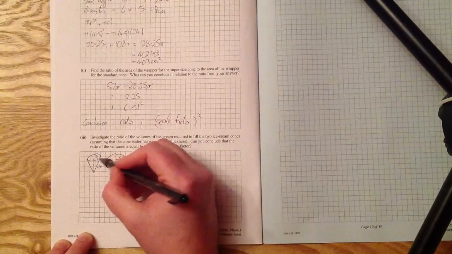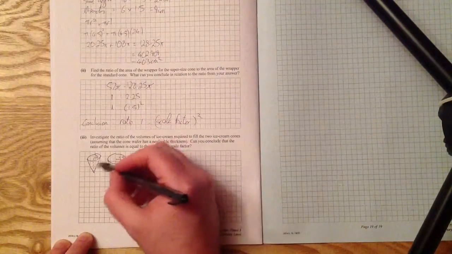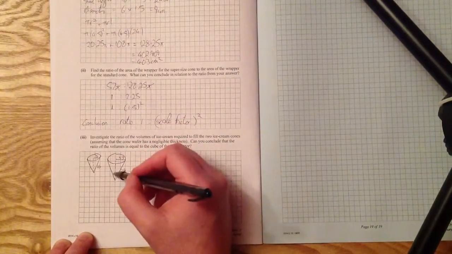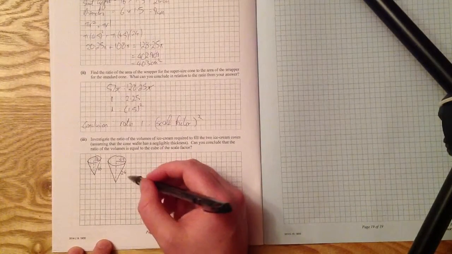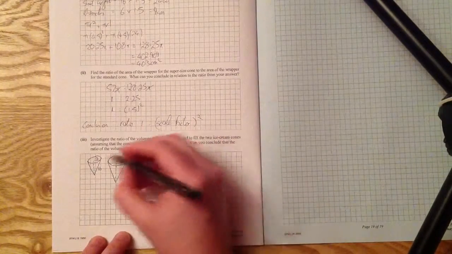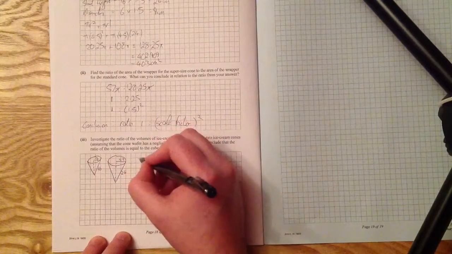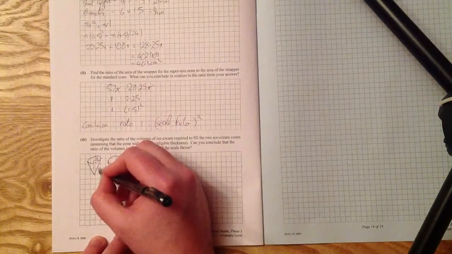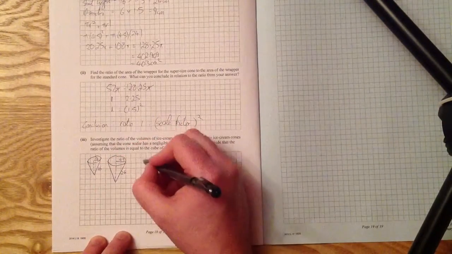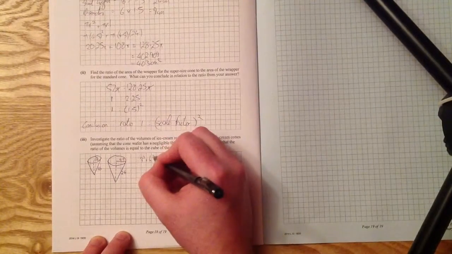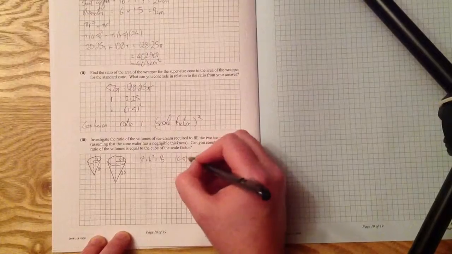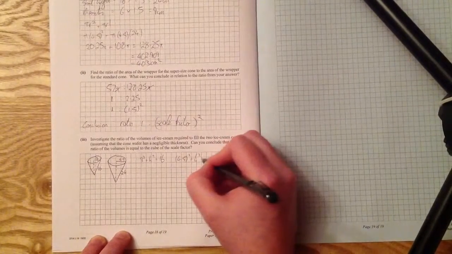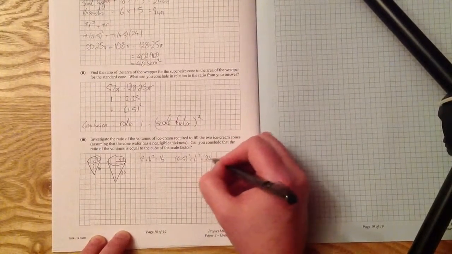So if you look at this, there's actually two right-angled triangles there. So we can use Pythagoras' Theorem for both of these cones to work out their height. I'll start with the small cone first. 16 is the hypotenuse here, so that's going to be 3 squared plus the height squared is equal to 16 squared. While over here it's going to be 4.5 squared plus h squared is equal to 24 squared.